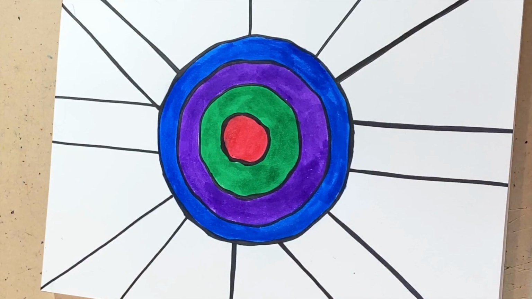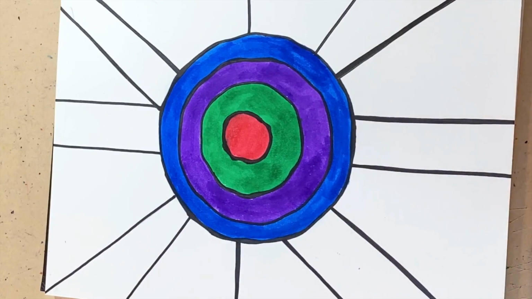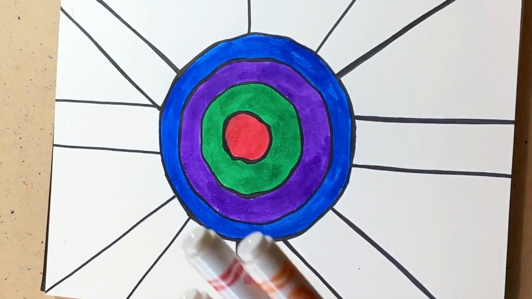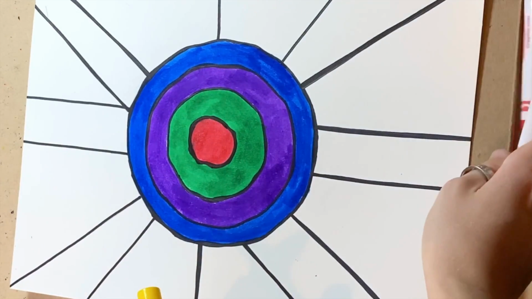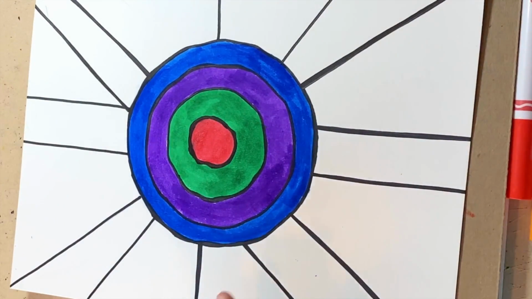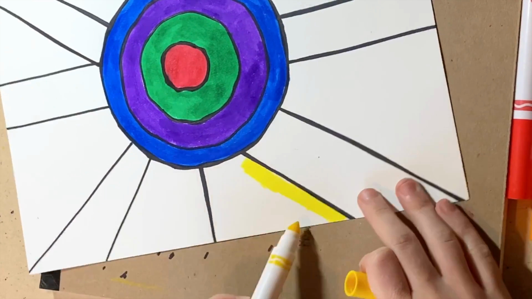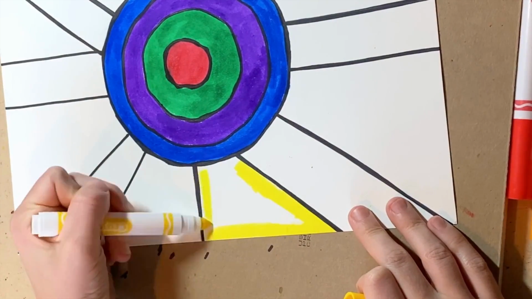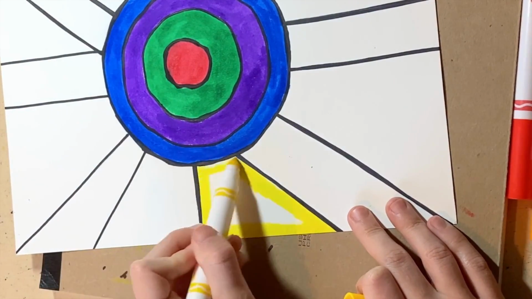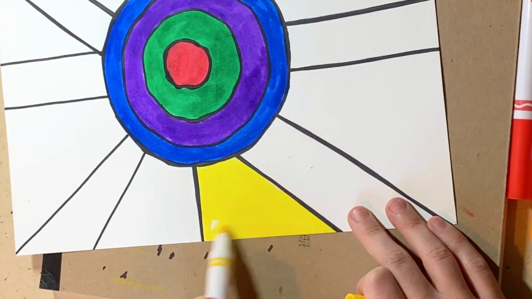So now that I finished the inside of the circle, I'm now going to take my warm colors and I'm going to color all the sections for the outside. And it's going to be a pattern. So I'm going to start off with yellow on the bottom. You can see I'm going back and forth.